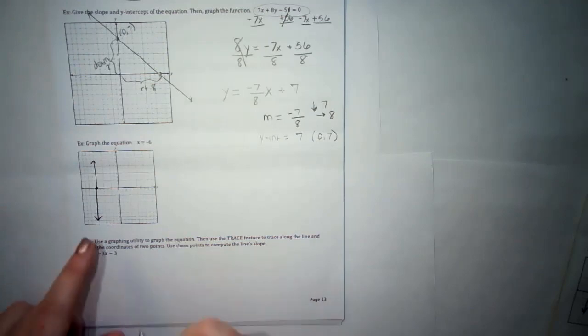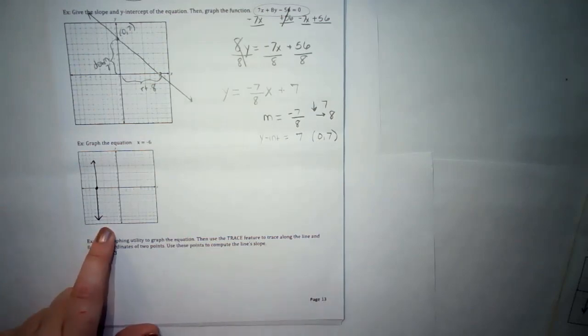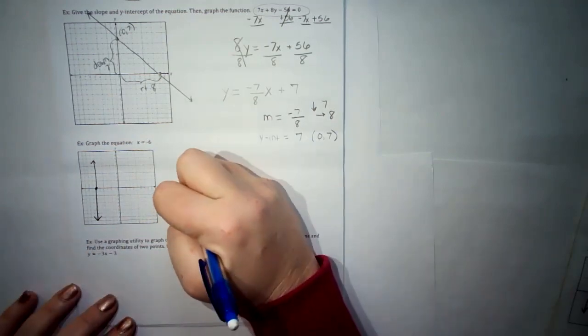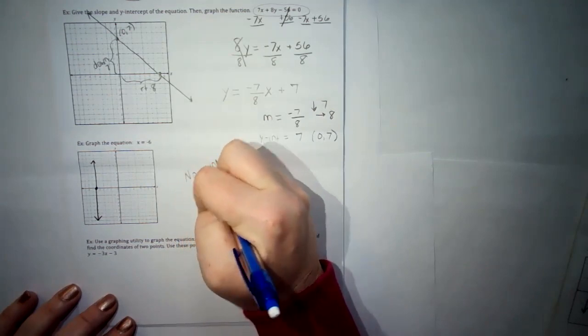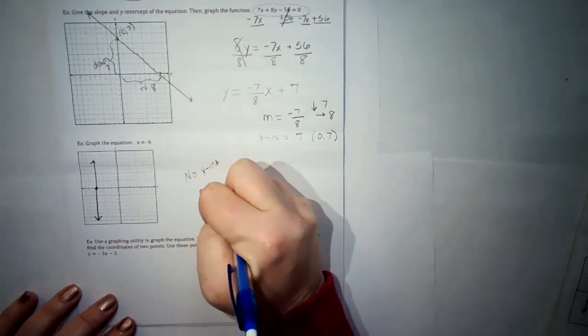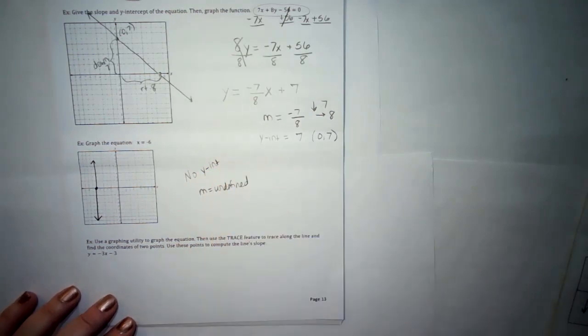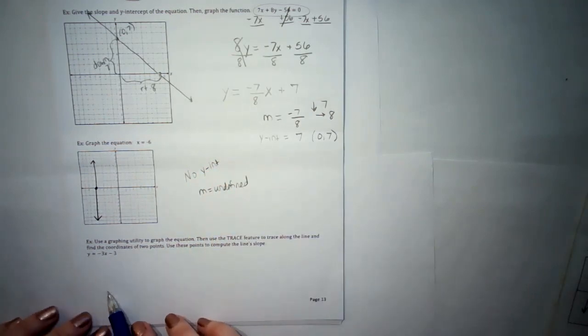Okay, just so we know, because it does want the slope and y-intercept. Well, maybe it doesn't, but what would be the slope of this line? Anybody remember? Undefined. That's the one where the little slope guy tries to ski off and he passes away. He dies off the line, right? Undefined slope. Okay, does he ever touch the y-axis? No, so there's no y-intercept. No y-intercept. Your slope is undefined.